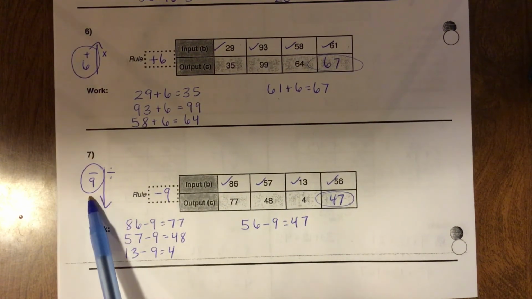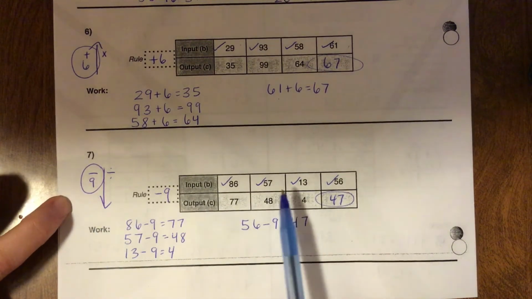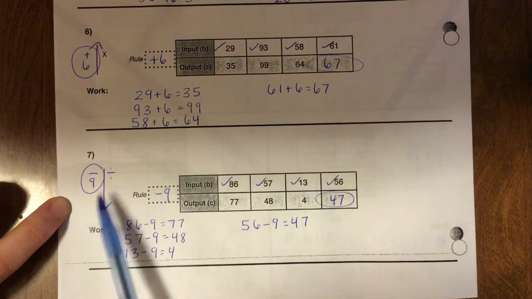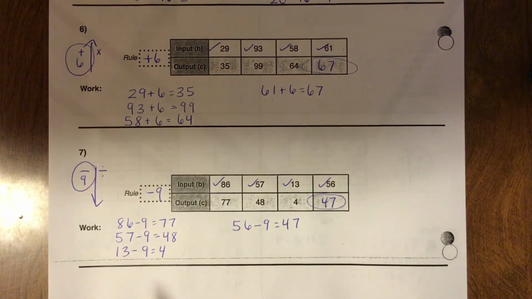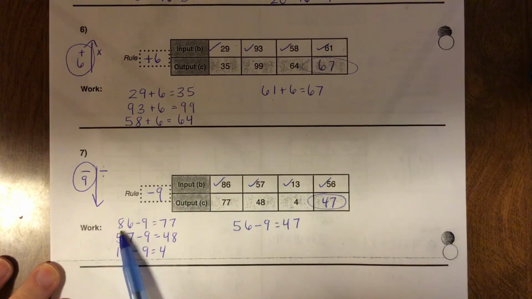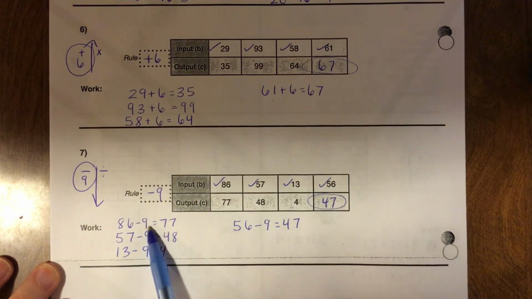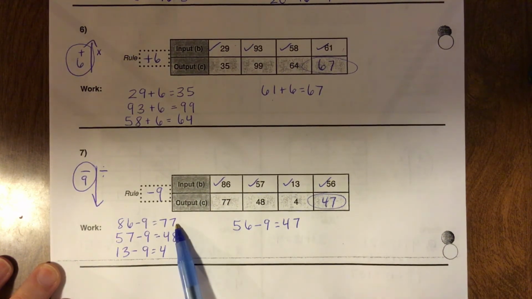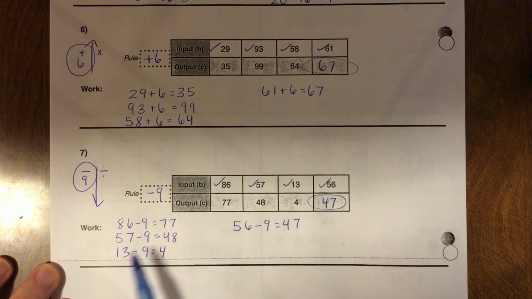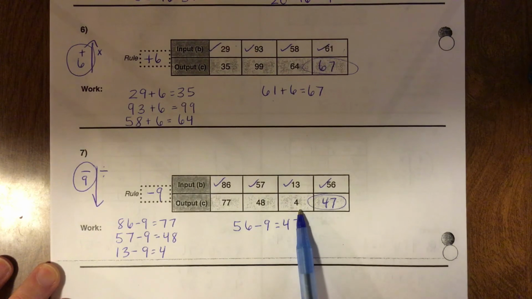I got a difference of 9. Same thing when I did 57 minus 48, I got 9. When I did 13 minus 4, I got 9. So I found a pattern. Now I need to check my rule and show my work. So I take my input, 86, and my rule minus 9. I get 77. Then I do 57 minus 9, I got 48, which matches. Then 13 minus 9, 4, which matches.